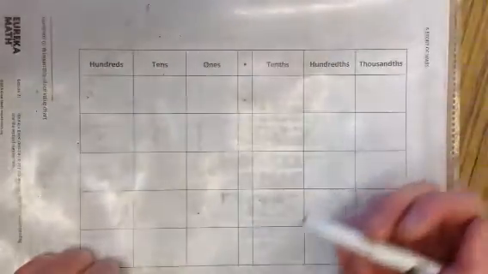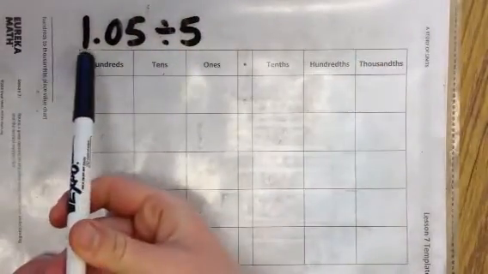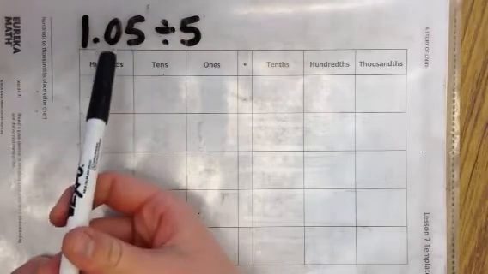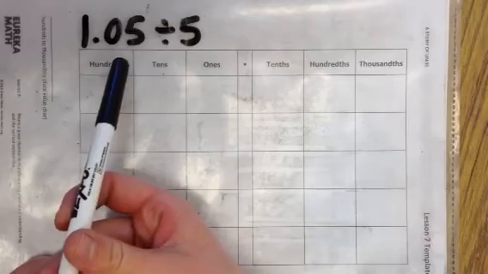Okay, there are other ways that we can decompose our numbers into unit form. So now I'm going to do 1 and 5/10 divided by 5. So I could say this is 105/100 divided by 5, but I still may not know that math fact off the top of my head.